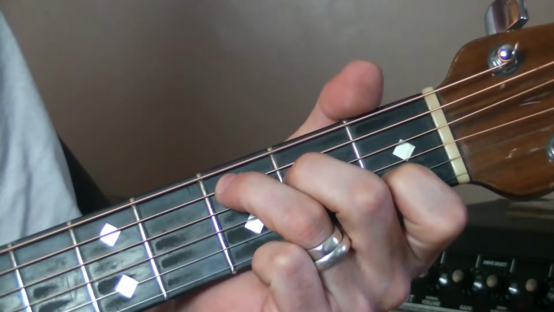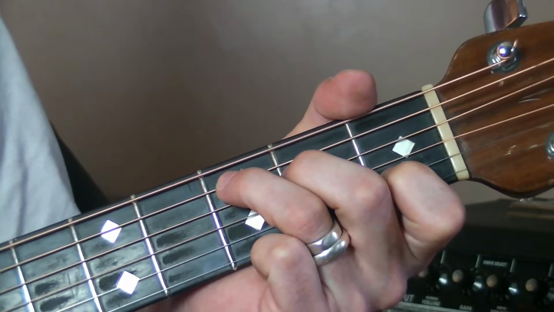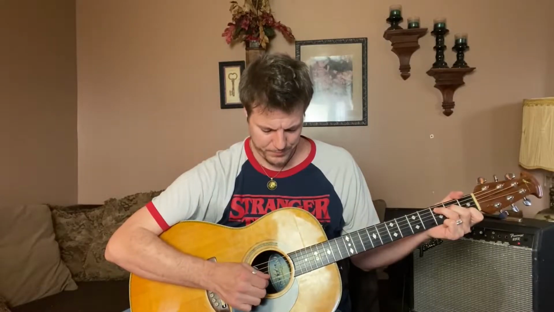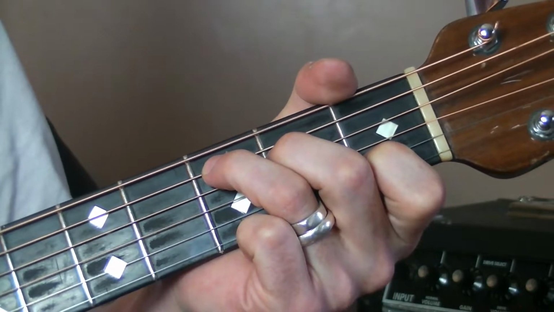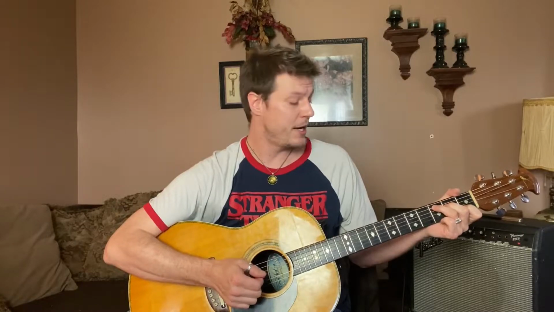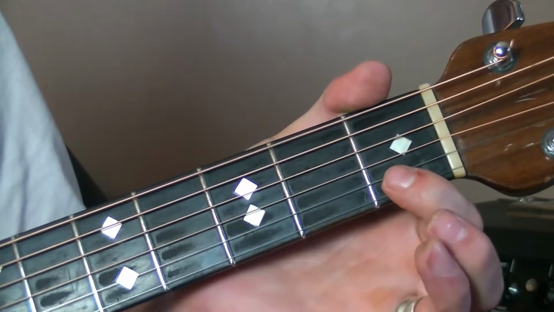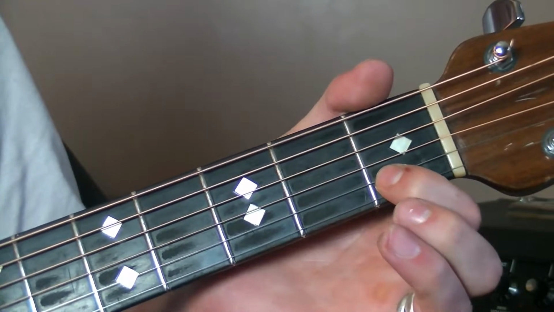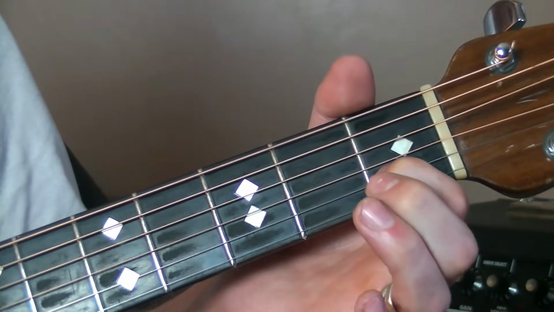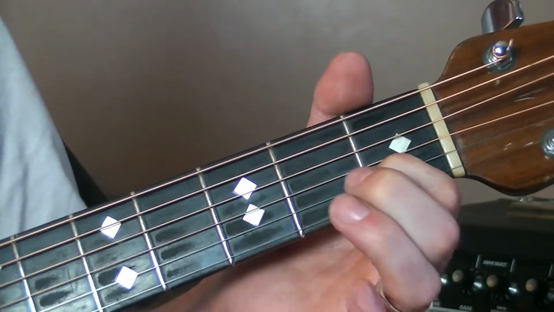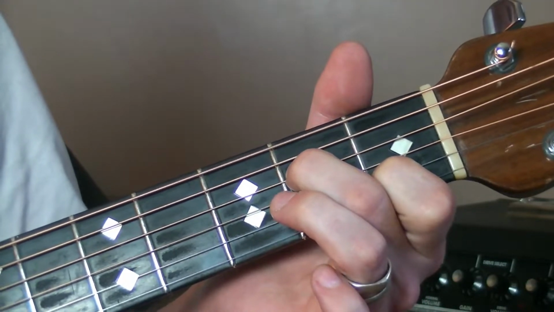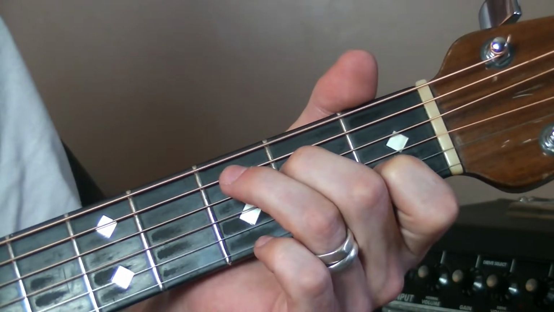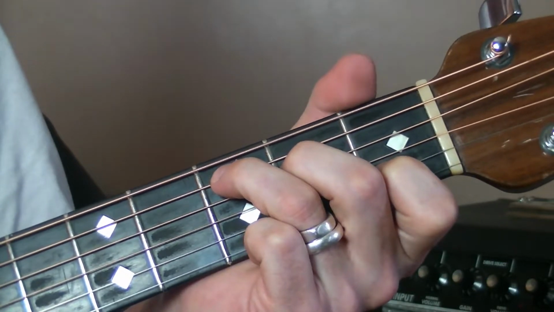This first shape is going to be called a C shape. The reason why is because when I play this shape in the first position, I'm playing a C major chord. Now, the way we play it is we put our index finger on the 1st fret of our B string. Then we take our middle finger and put it on the 2nd fret of the D string. And we take our ring finger and put it on the 3rd fret of the A string.